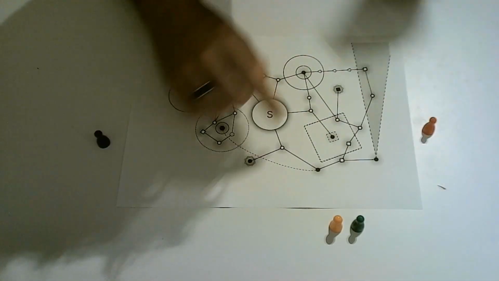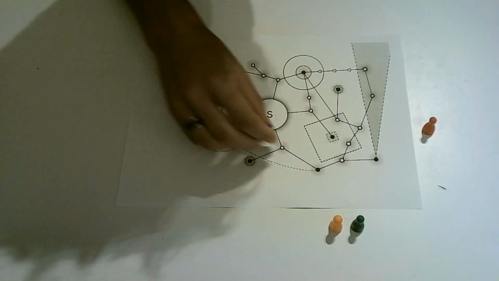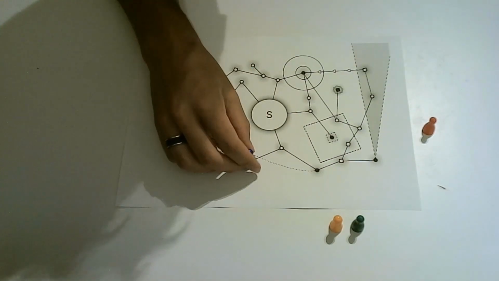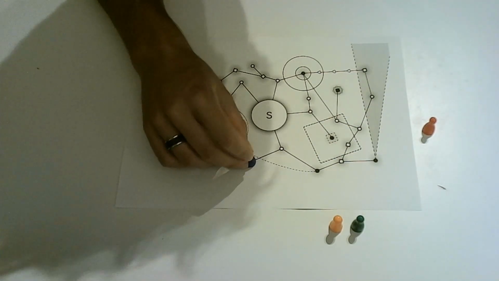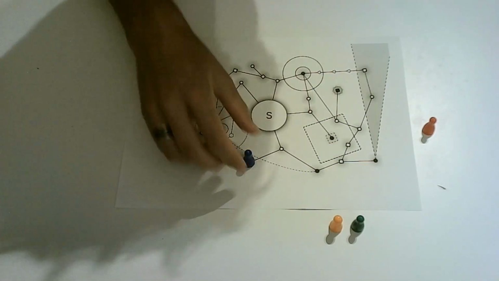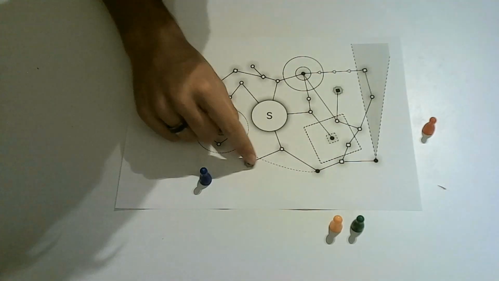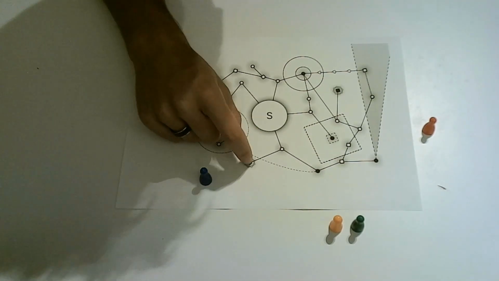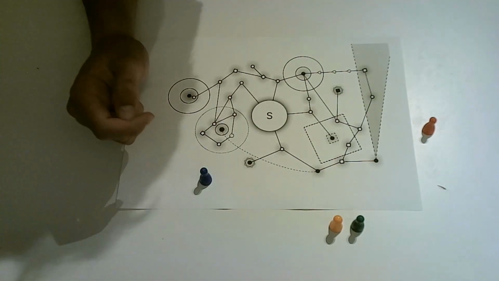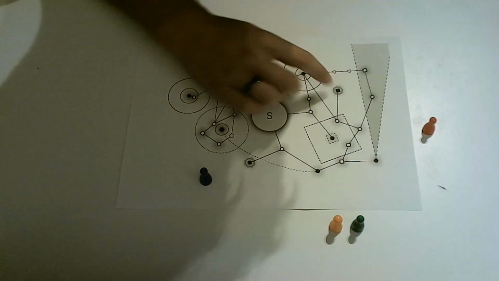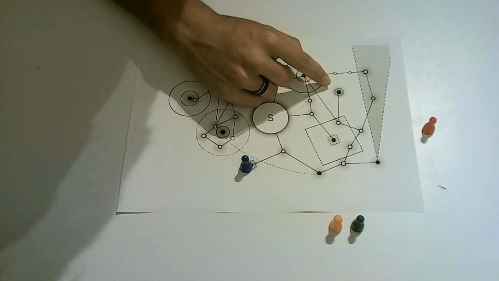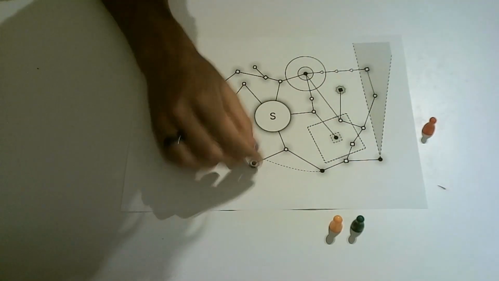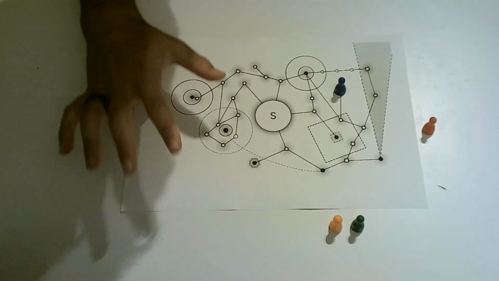Then we have transposition chambers. When a player moves onto a transposition chamber, then instantaneously that player gets to move to a different transposition chamber. This is what a transposition chamber looks like. It has this small pattern on the outside, and of course it has the filled in point or lock. So blue moving onto here, there's only one other transposition chamber on this map, so blue would then teleport immediately to there in the same turn.